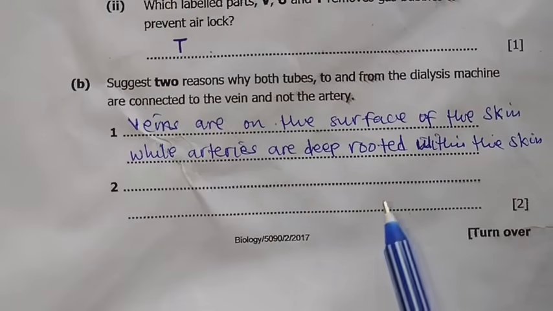So veins are on the surface of the skin while arteries are deep rooted within the skin, meaning that it's easier to access the veins. And this is why when you go to the clinic or the hospital, when they are giving you those drips, they normally inject into the veins because the veins are on the surface.